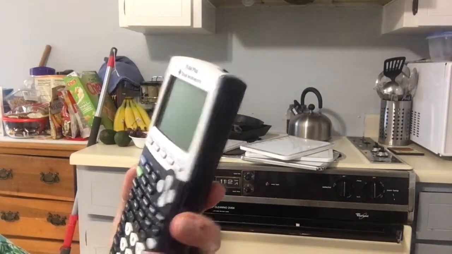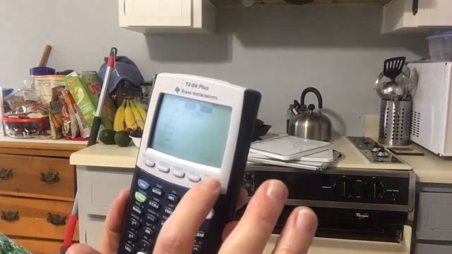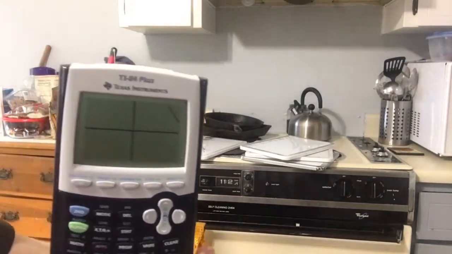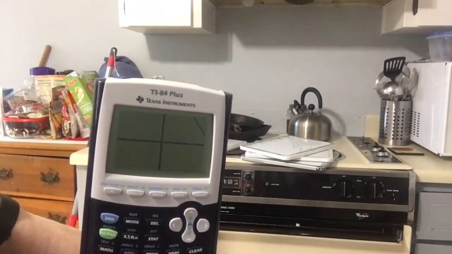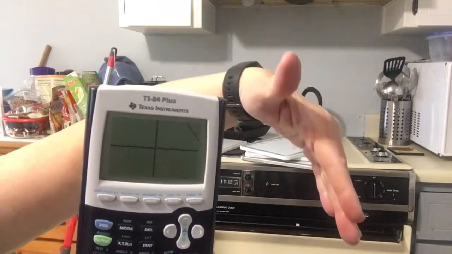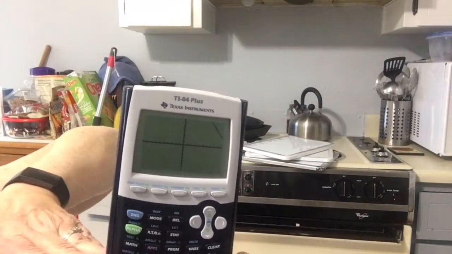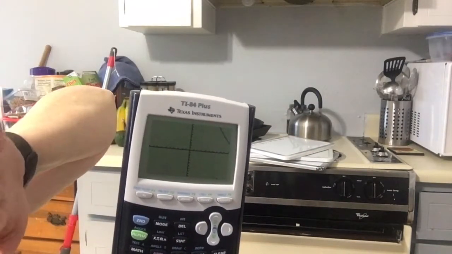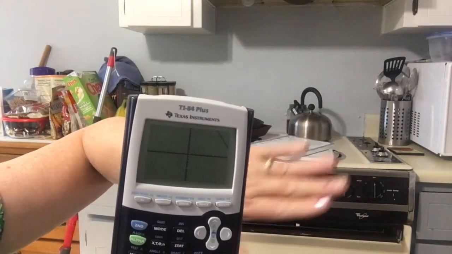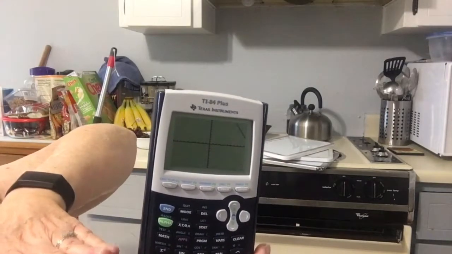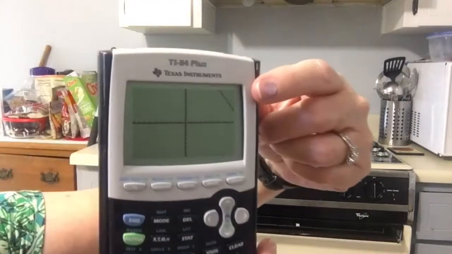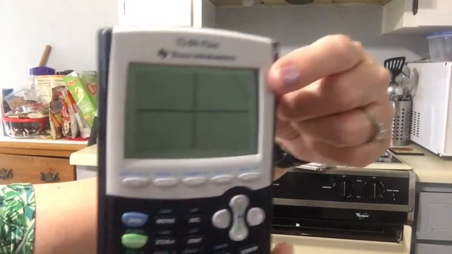Okay, so -2x plus 24 looks right to me. So now we're going to graph it. But remember, we just have a standard grid in there. And since our graph only goes from -10 to positive 10 on the x, and negative 10 to 10 on the y, we see only a tiny little corner over here of the graph.